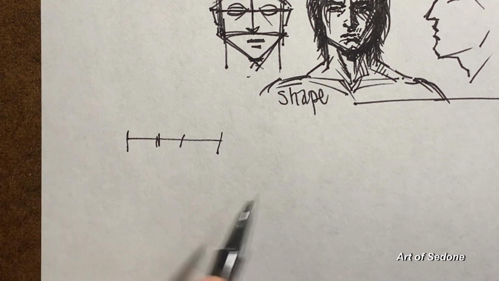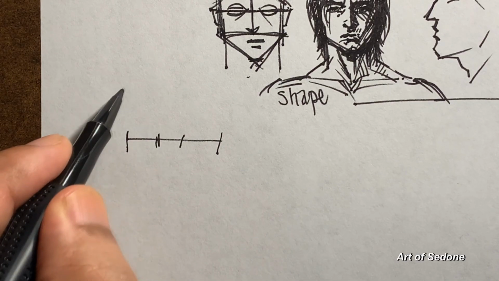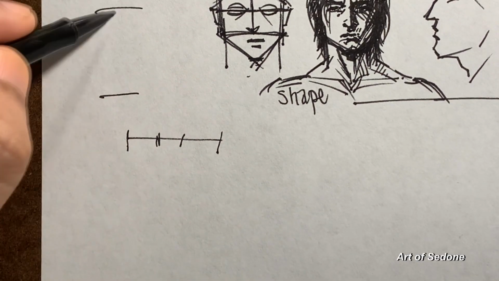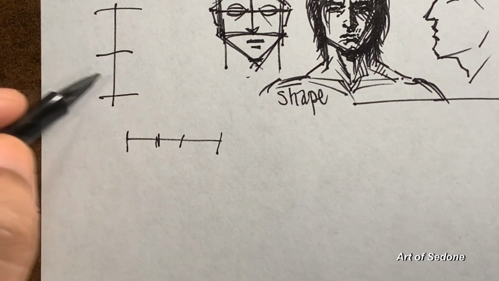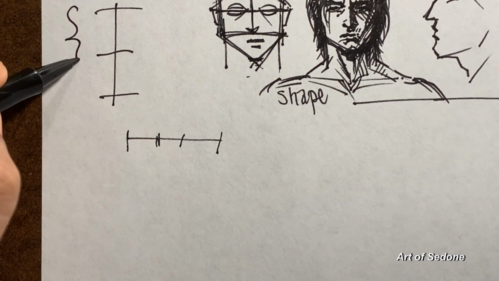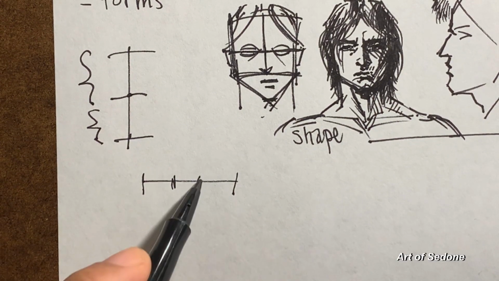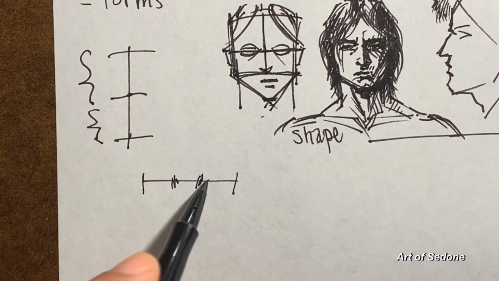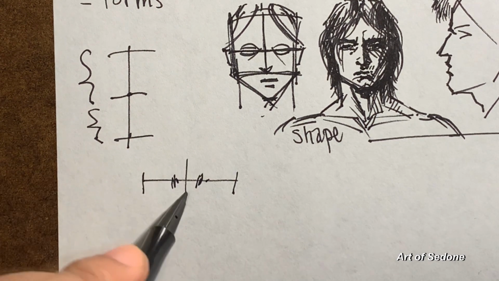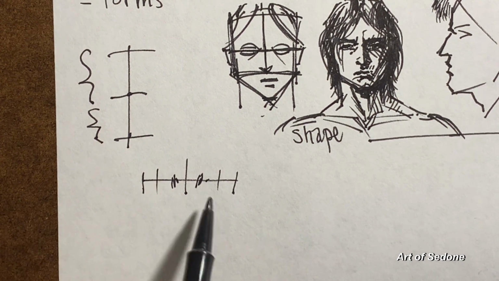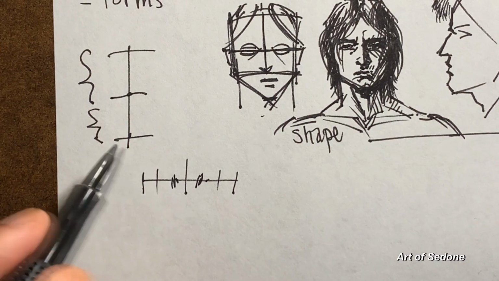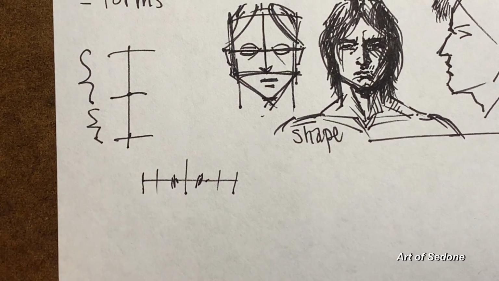I'll either do something in half, that's half right here, or I will do it in thirds, which is usually half and then half again to get a third or something like that.